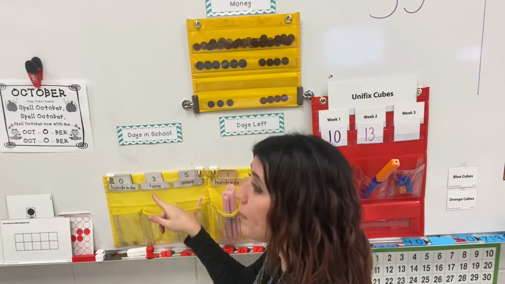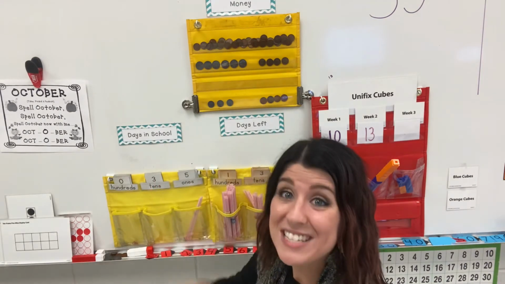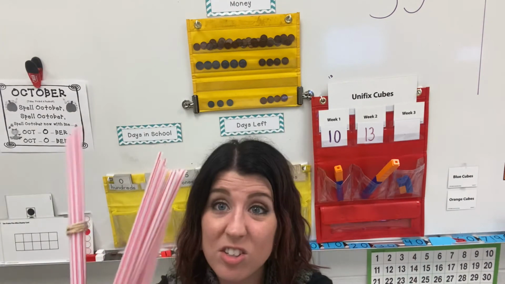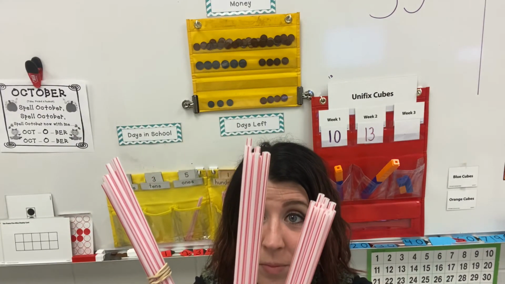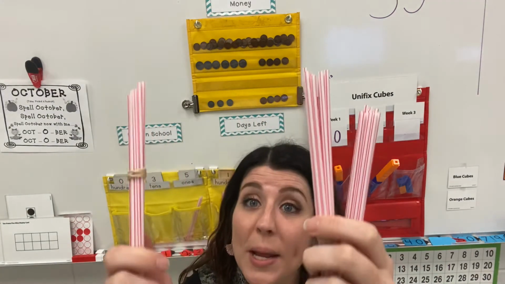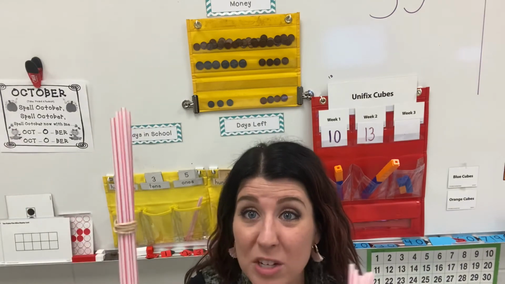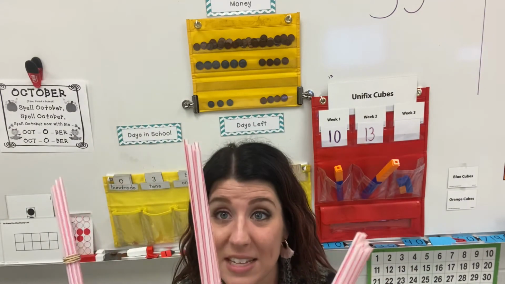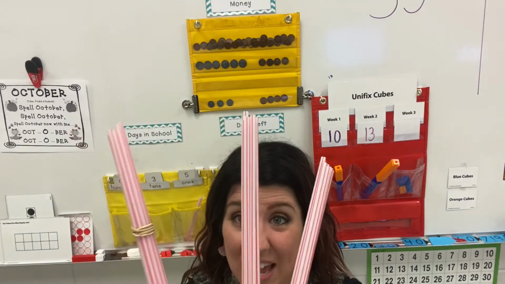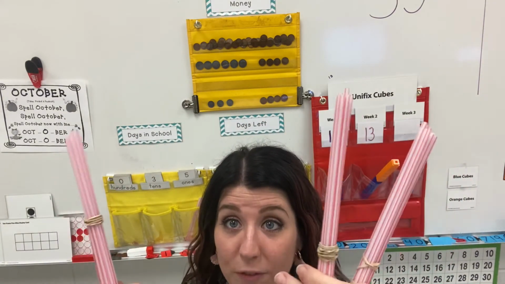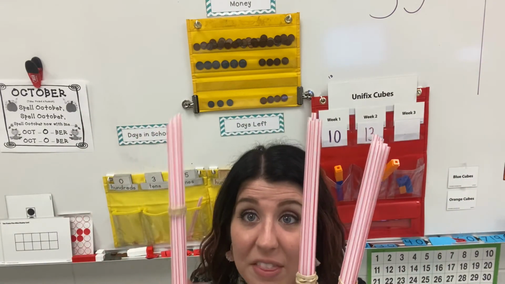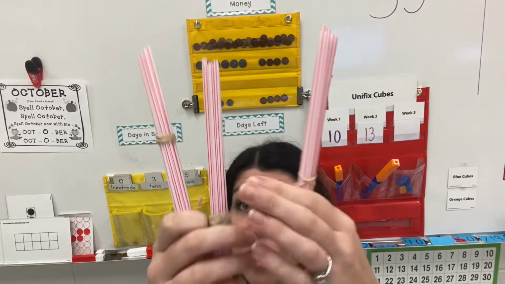So a 3 there means we have 3 groups of 10. So does this look like just 3 straws to you? No, it's 3 bundles. So this bundle has 10, this bundle has 10, and this bundle has 10. We could count by tens to figure out how many straws that is all together. 10, 20, 30.